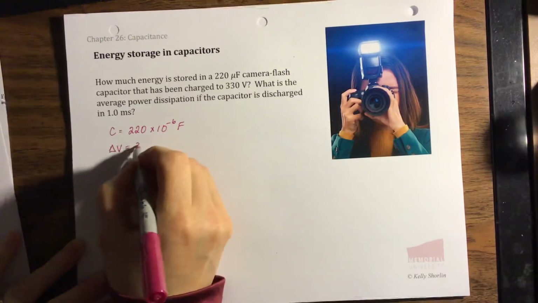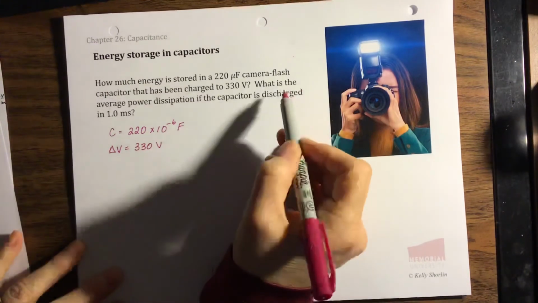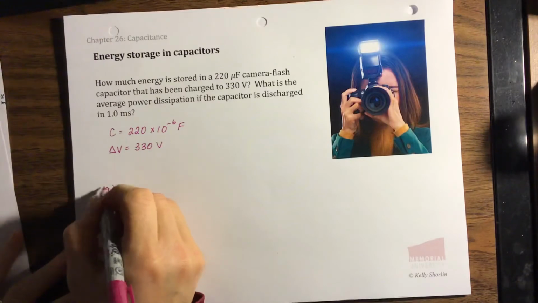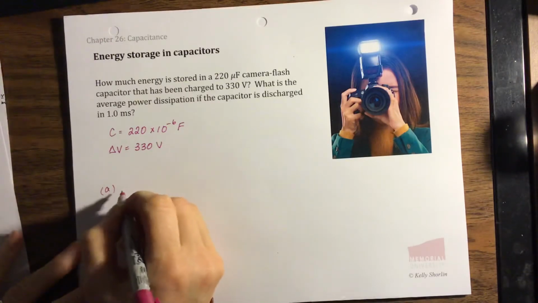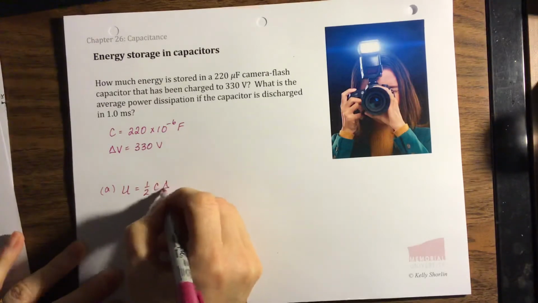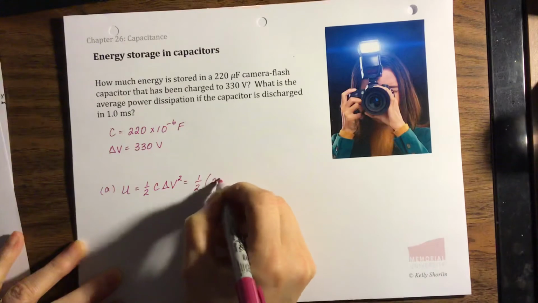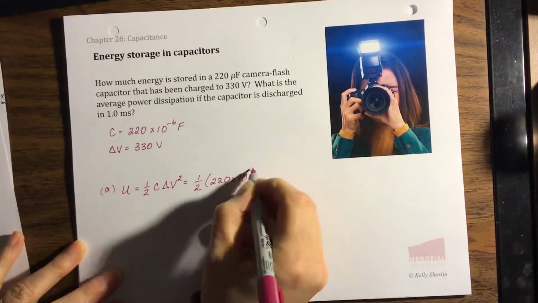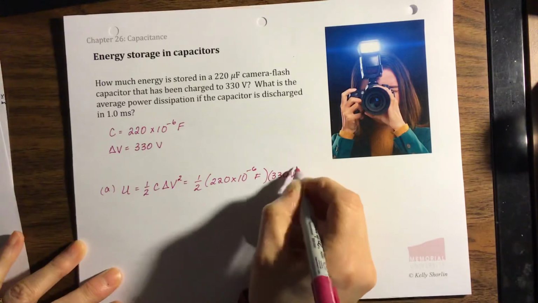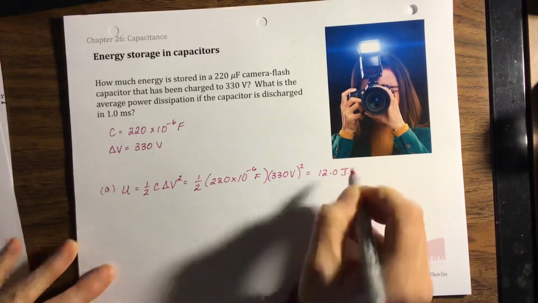That's delta V. So if we want to know how much energy is stored, let's call that part A. We know that the stored energy is 1/2 times C times delta V squared. So we've got 1/2 times 220 times 10 to the minus 6 times 330 volts squared equals 12 joules.